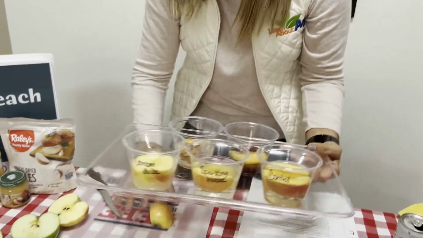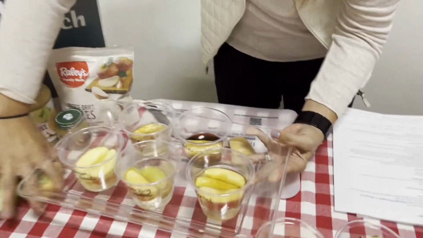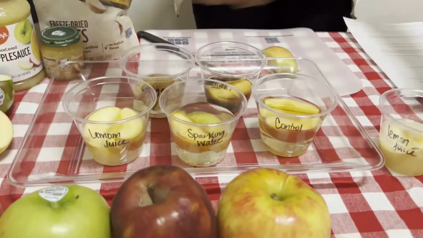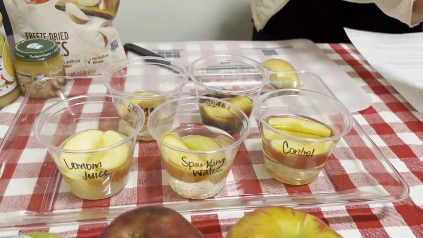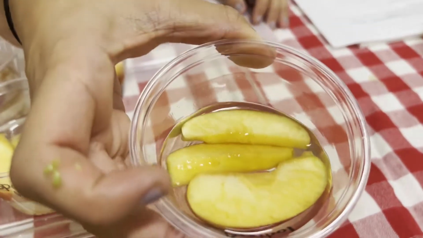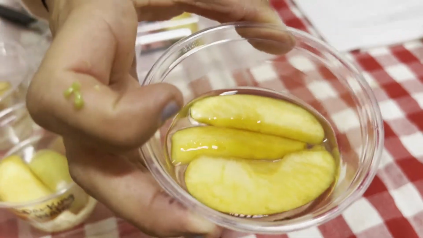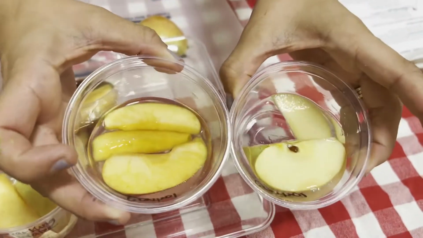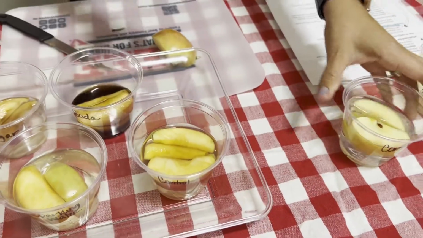And as you can see on this tray right here, all of the different apples are in their labeled cups with what they are. So this is the control. And we can see by looking at the control, the apples are brown. It definitely doesn't look like the apple that we just cut, right? And so that's because of the enzyme that's in apples.